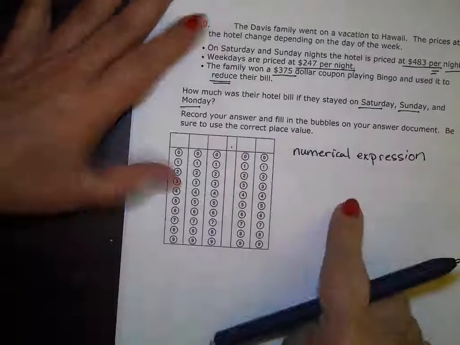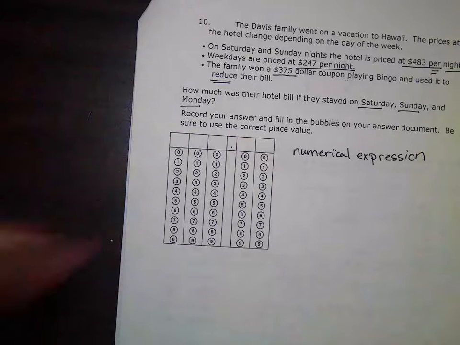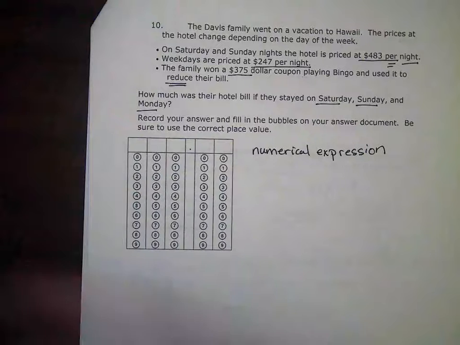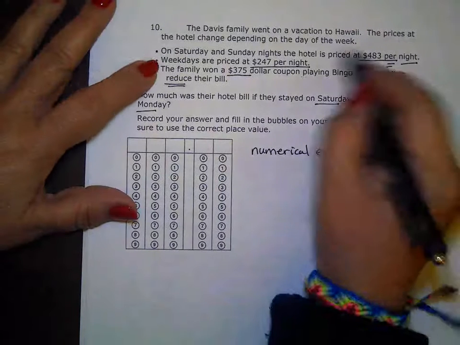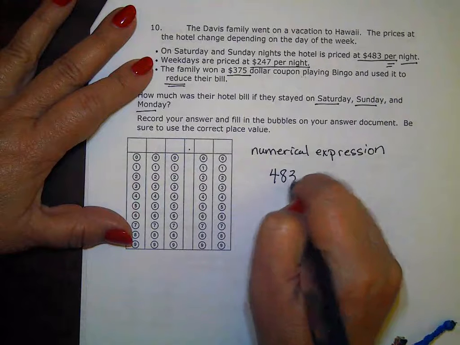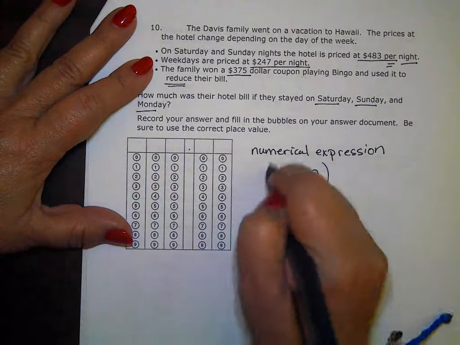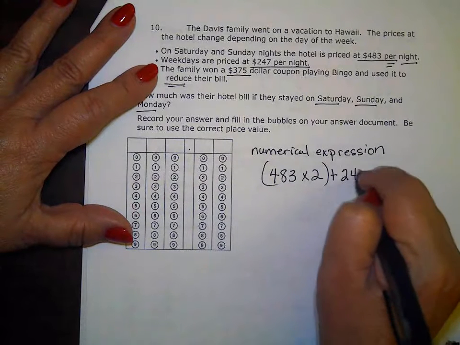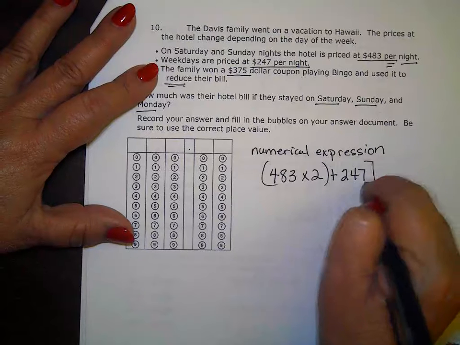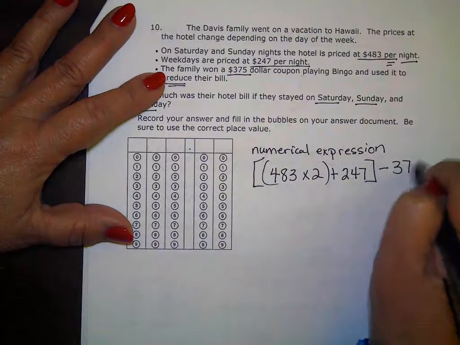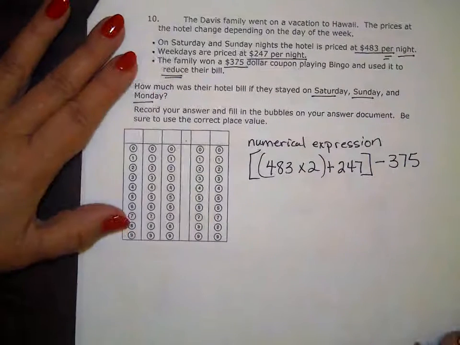My numerical expression, I could have done adding them all up and then subtracting. So this is going to Hawaii and my hotel bill. So I know that I'm going to have 2 nights, so I can have 483 times 2 nights plus my 247, put that in a bracket, minus my coupon or my discount from winning bingo.